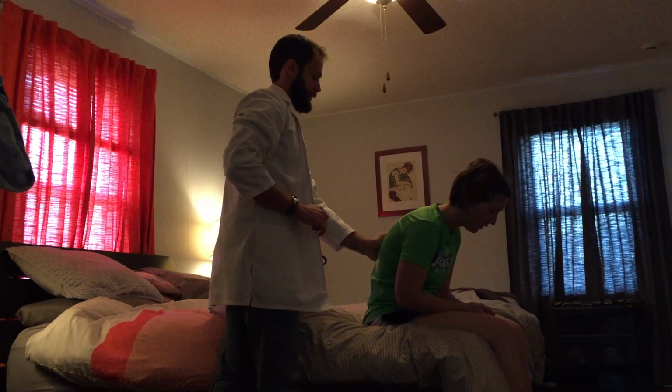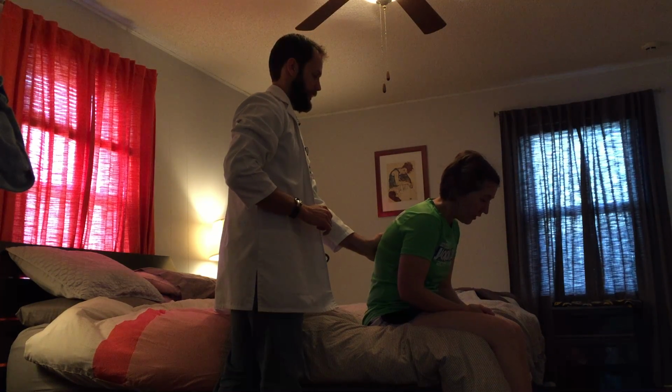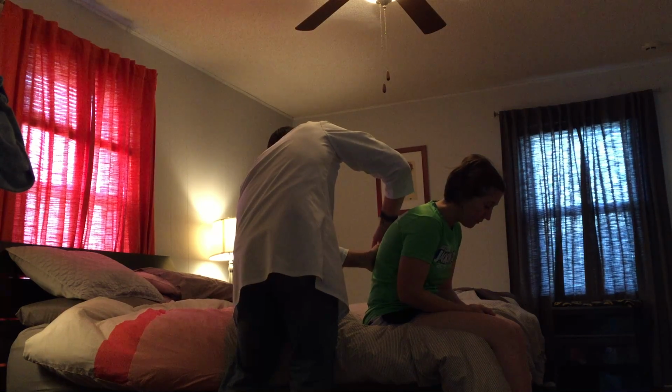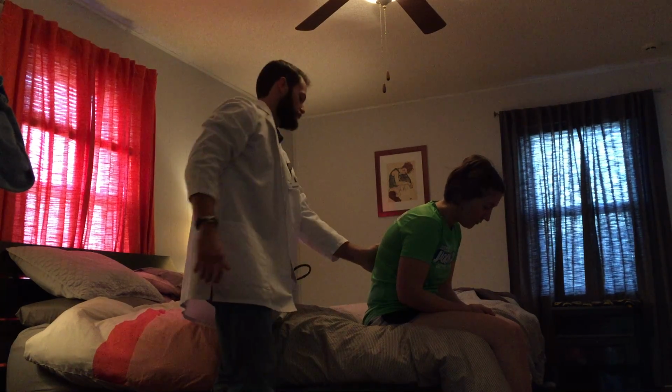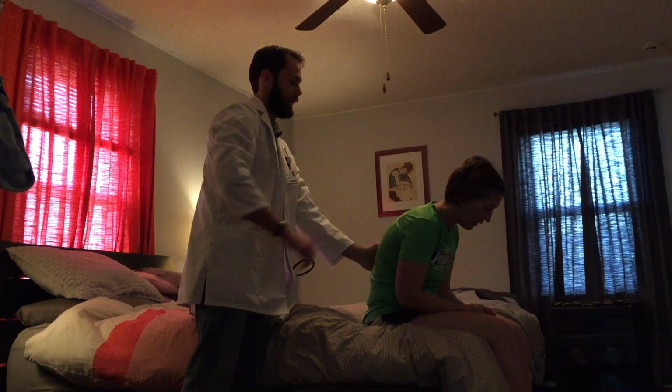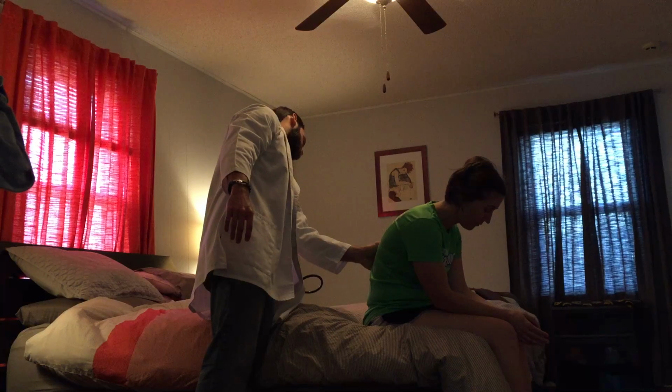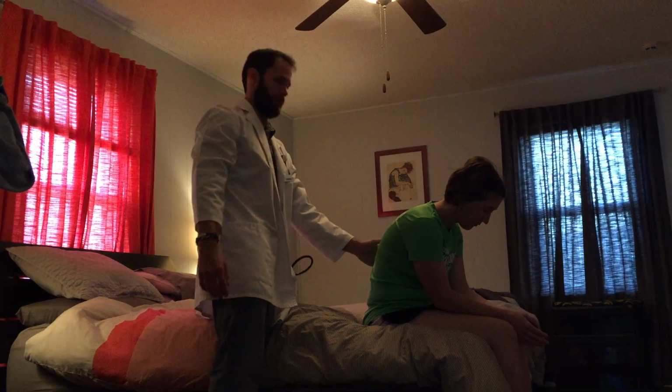Okay, then take a deep breath in and hold it. And those are the two spots that I would mark. You can breathe normally. Those are the two spots that I would mark for her diaphragmatic excursion, which appears to be about 4 centimeters. Normal is 3 to 5.